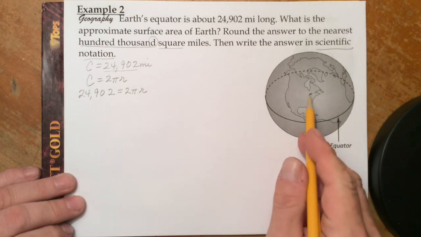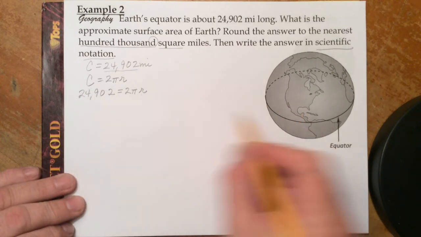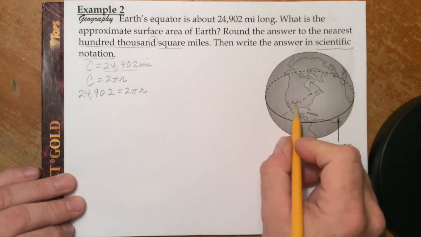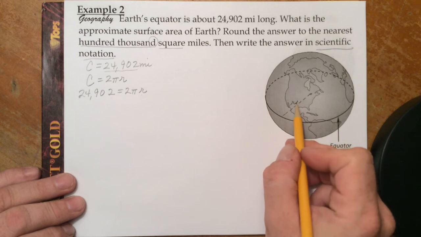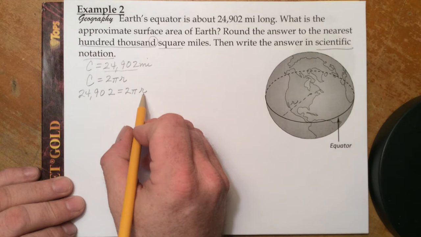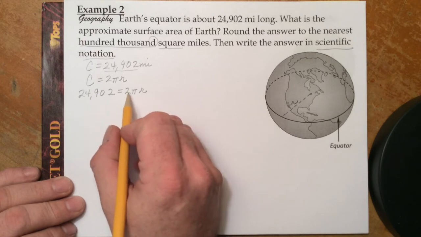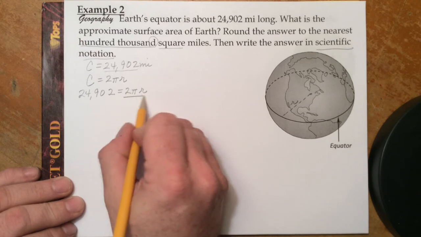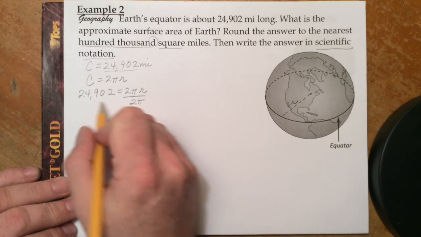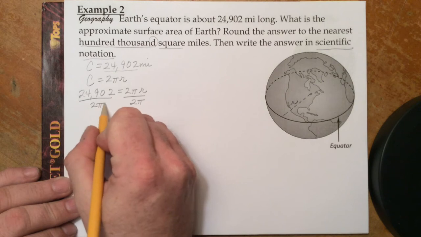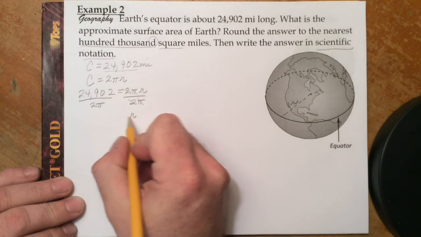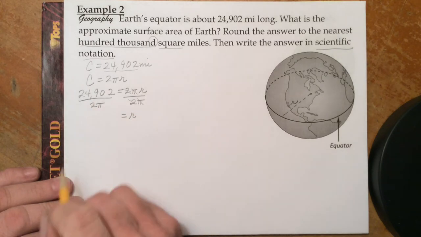So we find the radius. Once we find the radius using this equation, then we can find the surface area using the radius that we found. So in this equation, we're solving for r, radius. Notice that r is being multiplied with 2 and pi, so we can divide both sides by 2 and pi, both factors. The 2's divide out, the pi's divide out, and we're left with r on the left side of the equation.